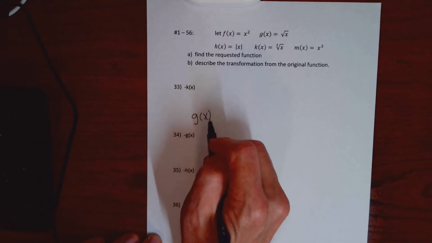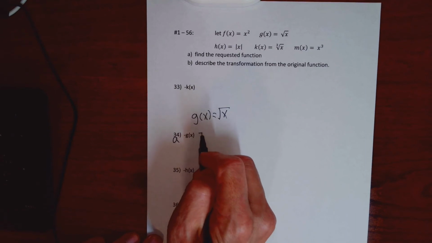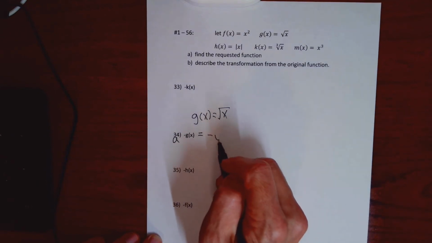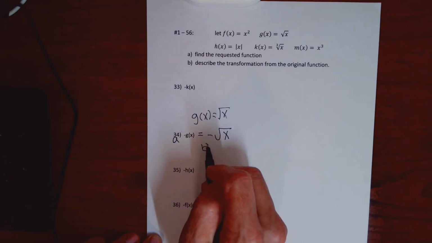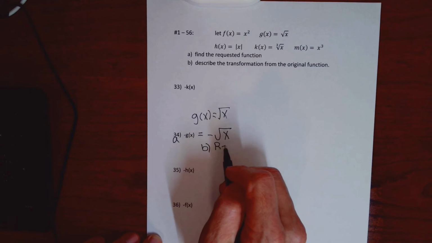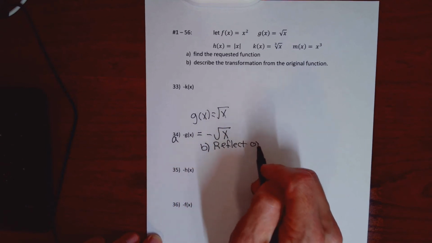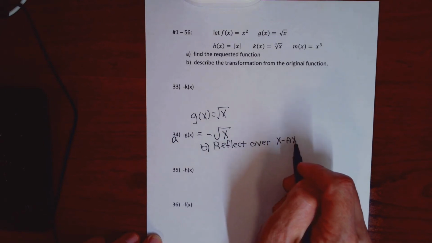The g function is the square root of x. 34a, because the negative precedes the function notation, it has to precede the square root symbol. Part B for all of these is the graph's going to be reflected over the x-axis. It'll turn a graph upside down.